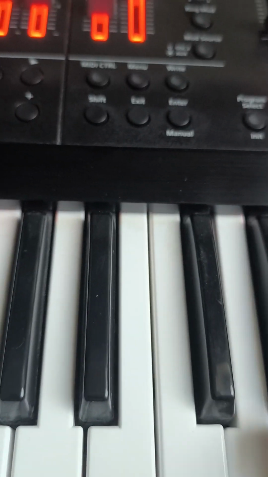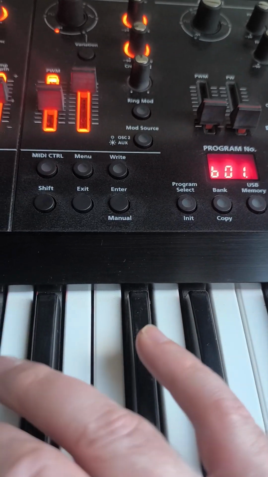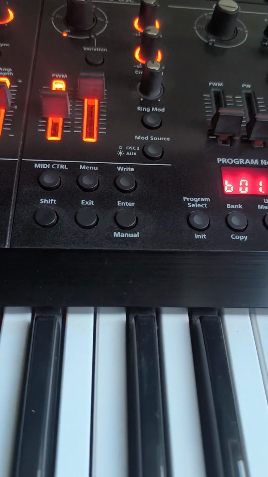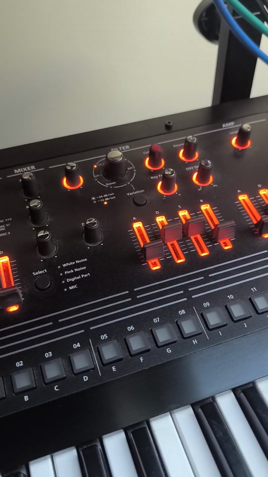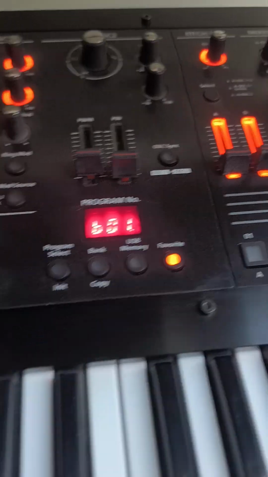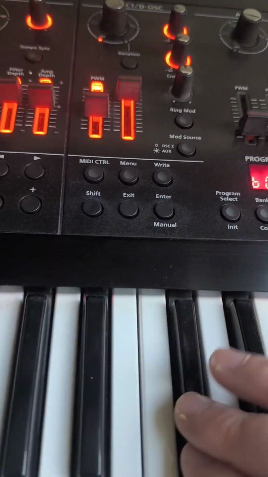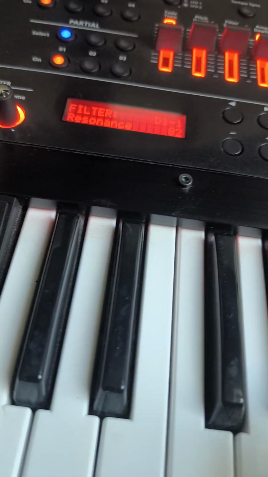Lower the cutoff. Try a different filter. Cutoff. Bit of resonance. Yeah. Now we're talking.